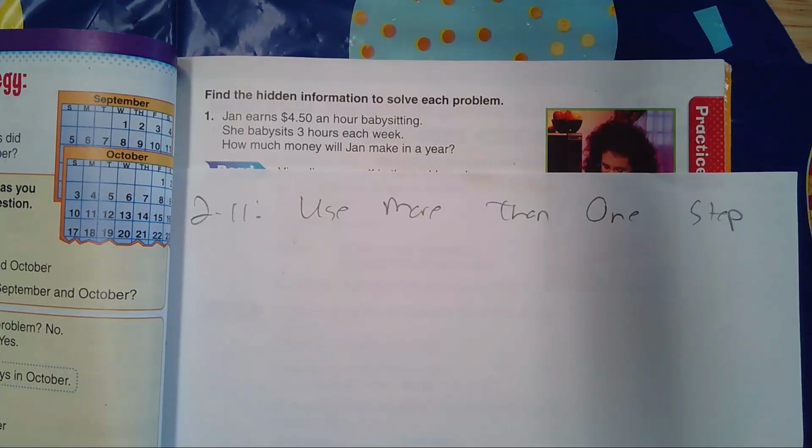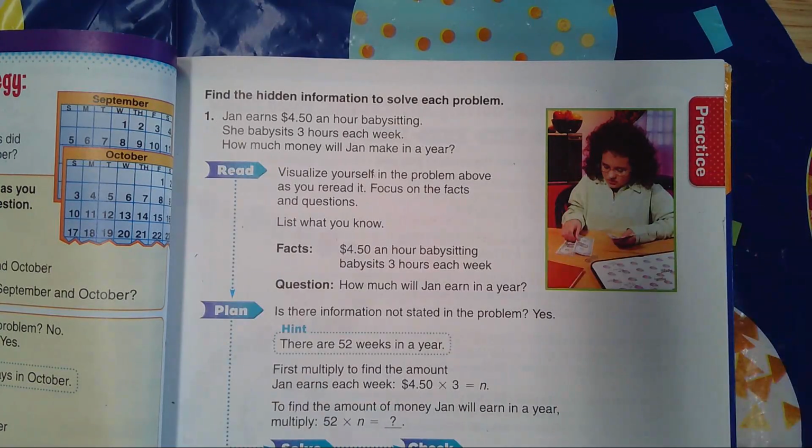So, how much money will my friend Jan end up making? Anybody? Nobody? I said anybody. That means you can shout it out. She made $702. $702 is correct.